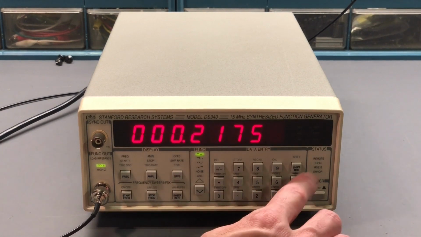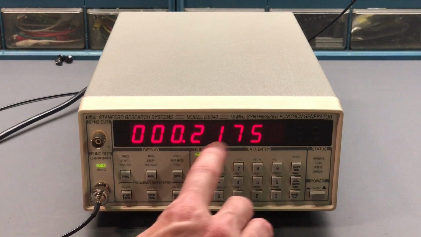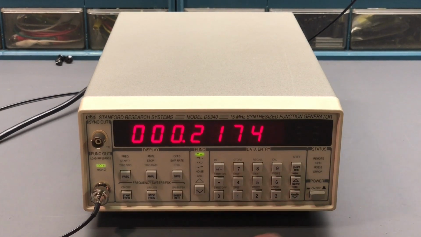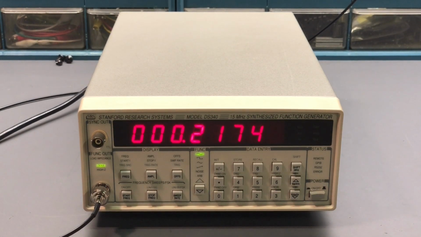So you could actually type in, say, 2175, make a complete change. Press like that. That locks that value in. If you want to go back and step down one, go like so. That changes it like that. Step back up. So very easy to navigate around.